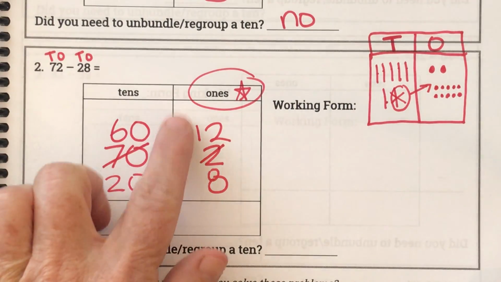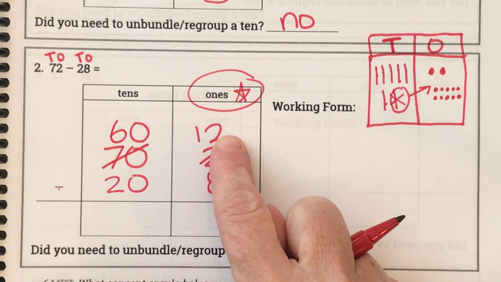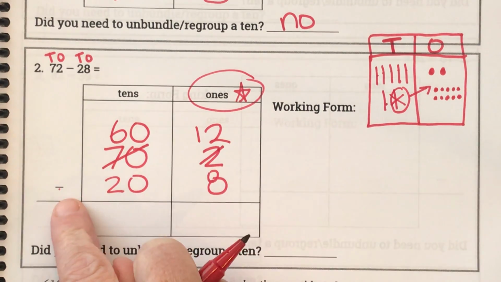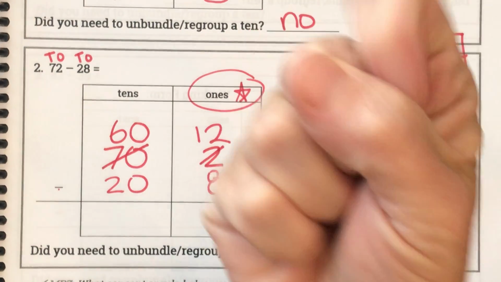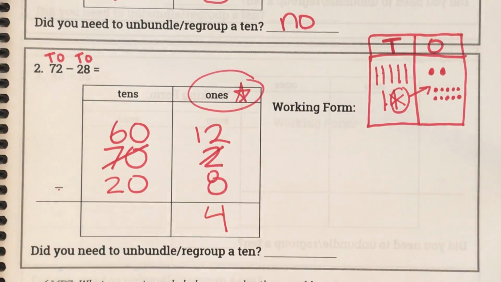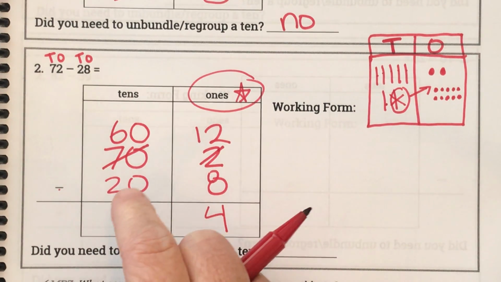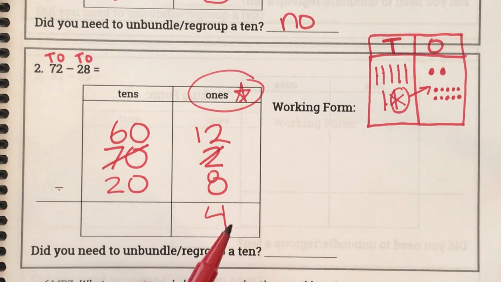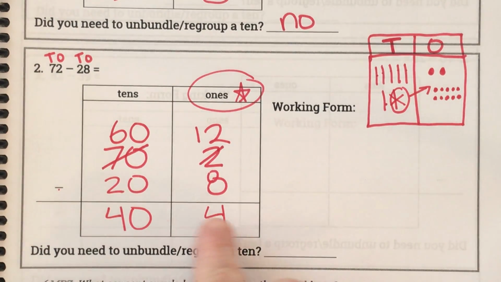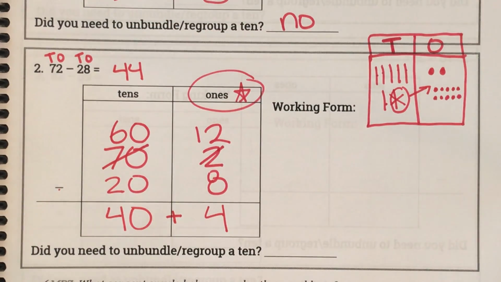Okay, so let's go back to the strategy we're using today. Now that I have 12 ones, can I take away 8 ones? Yes. So 12 take away 8. I could count up: 8, 9, 10, 11, 12. So 12 take away 8 is 4. And if I have 60 and I take away 20, well, 60 take away 10 is 50. Take away another 10 is 40. So my answer is 40 plus 4, which is 44.